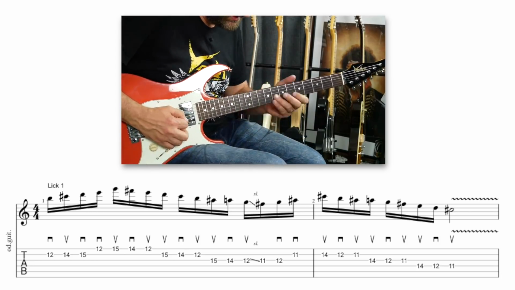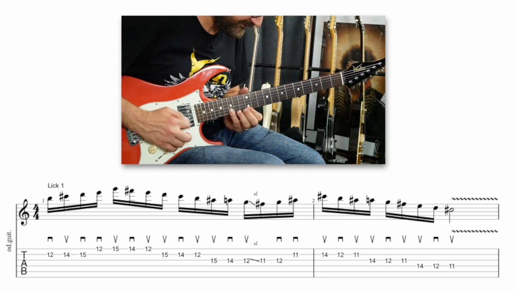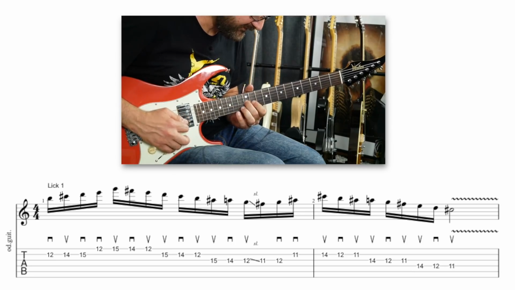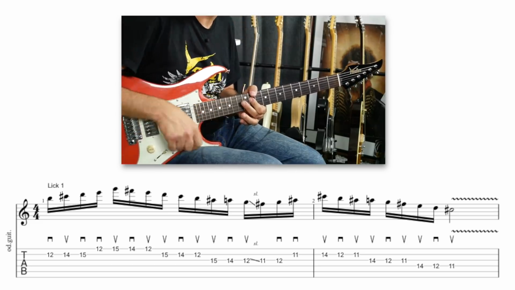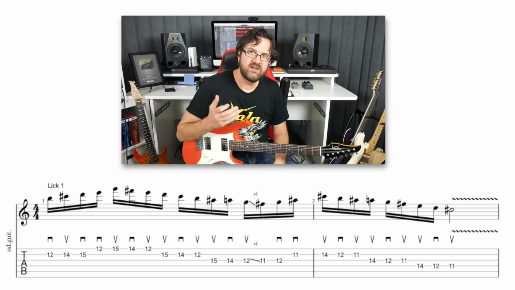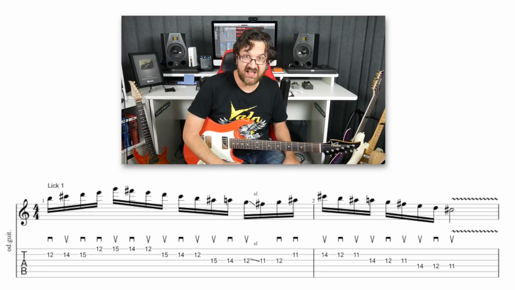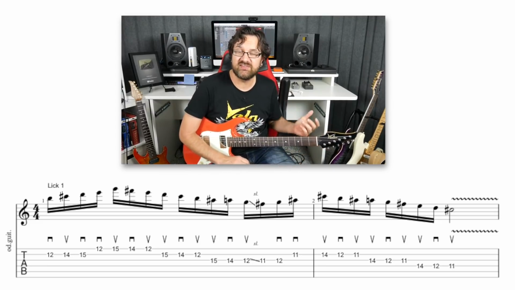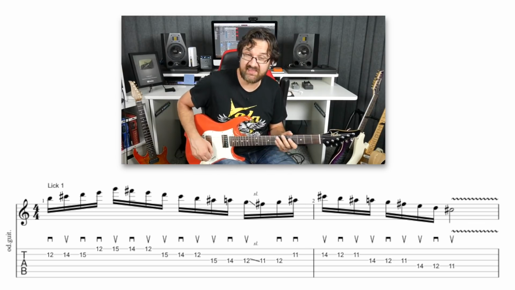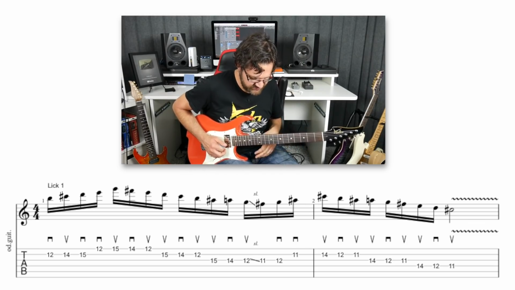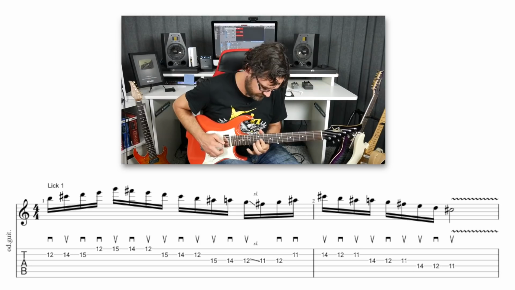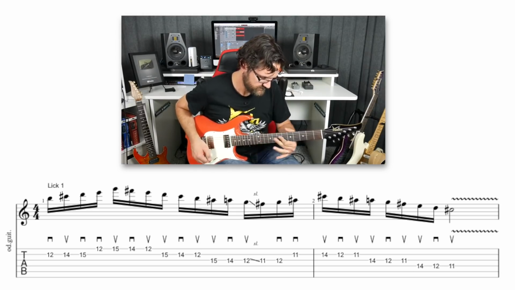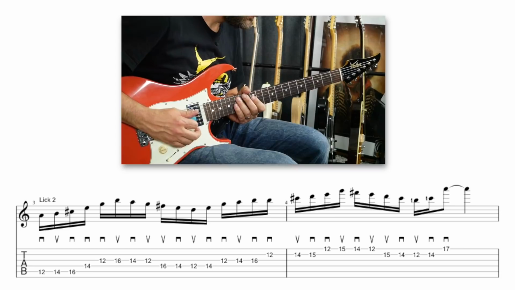Here's the full lick slowly. And we're ending on that characteristic note of the Dorian mode. Here it is in context of this backing track that again you can get below. We're going to do 16th notes, so taka taka taka taka taka taka taka taka. Here's the full lick. 1, 2, 3, 4. And that's the first lick.